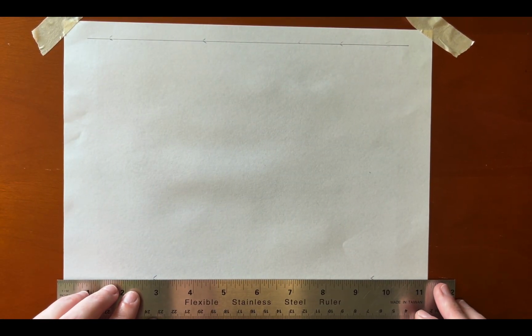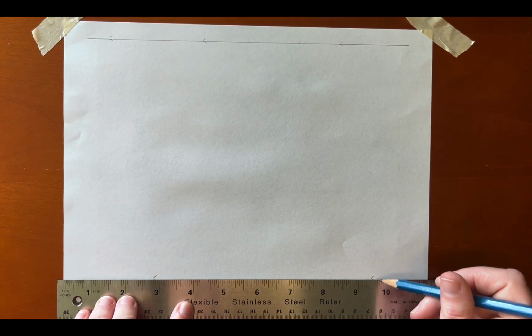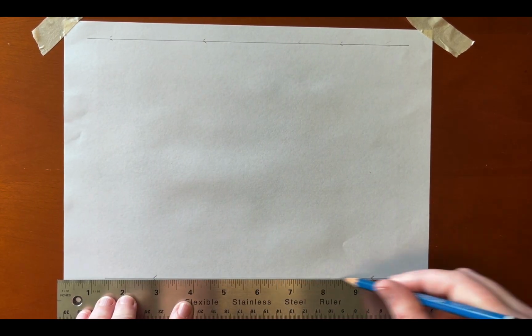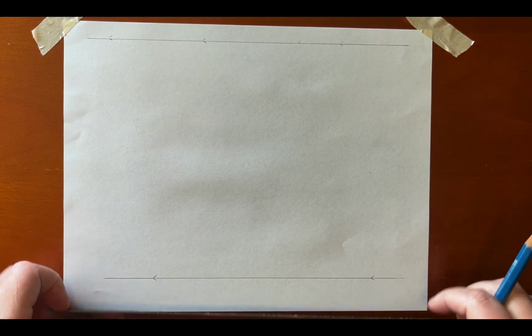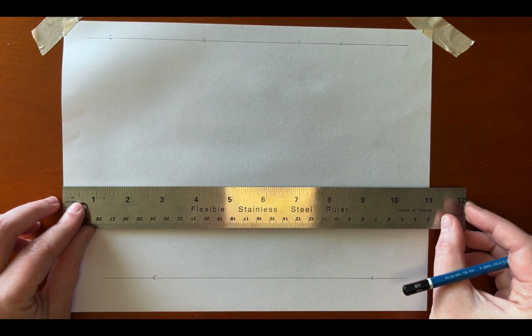I think I learned this in like wood shop class a long time ago, it's just awesome. And I use it for everything, even when I'm doing stuff at home, like around the house.